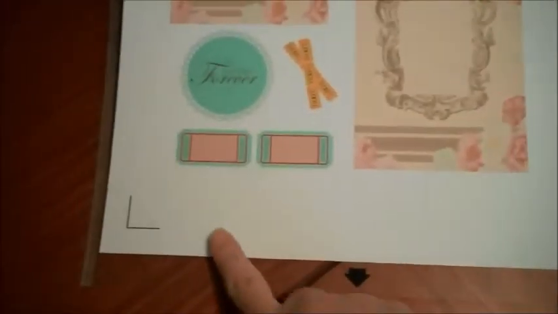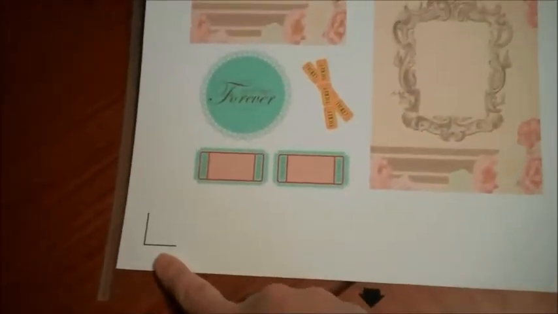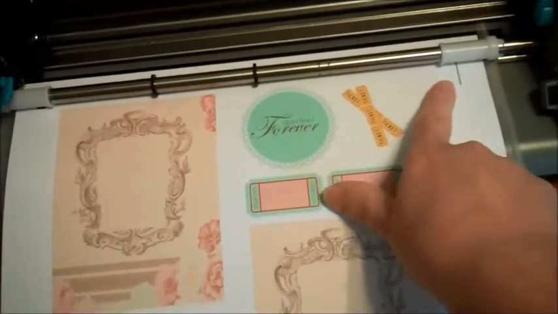Okay, so it's all printed, and I wanted to show you. You can see the score line, or the markings, I should say, the registration marks. There's one there. There's one up here. It's a little square, and then there's one over here. Now, it's all set up. It's ready to cut, and it's all ready in my Cameo.